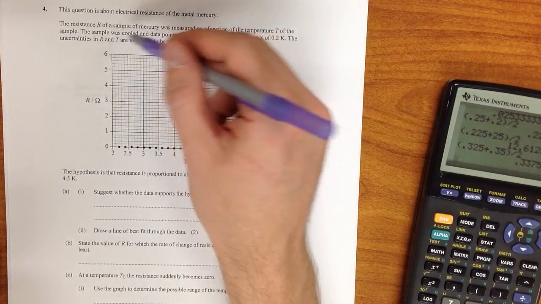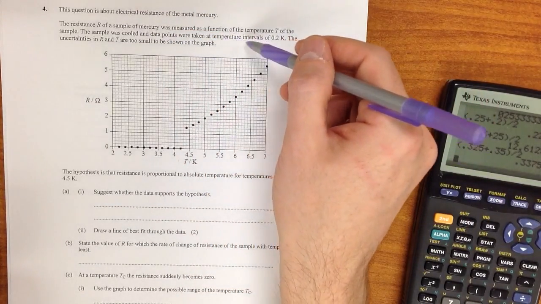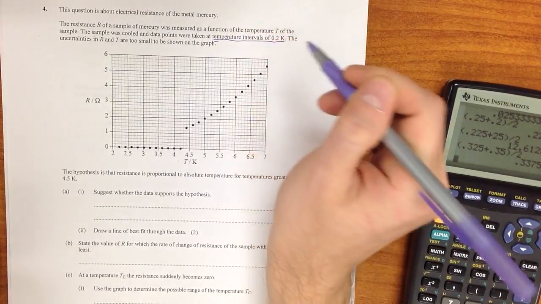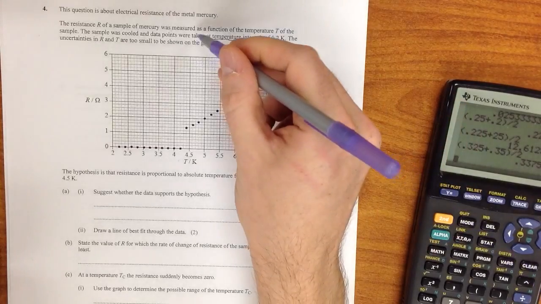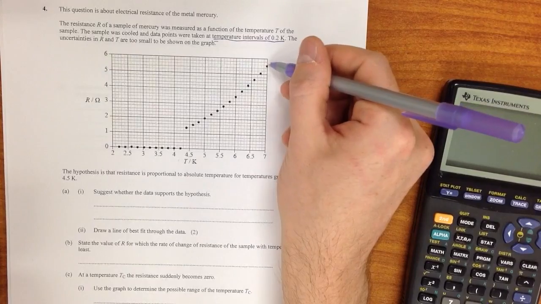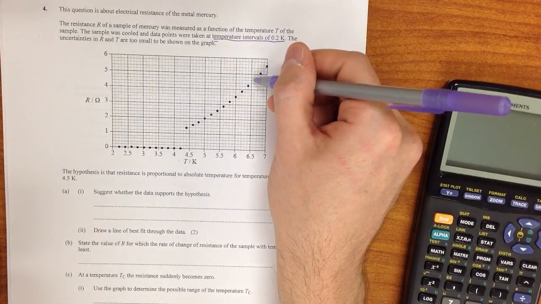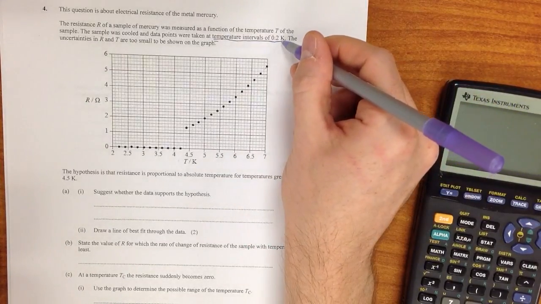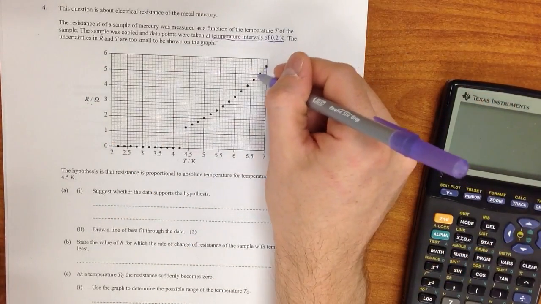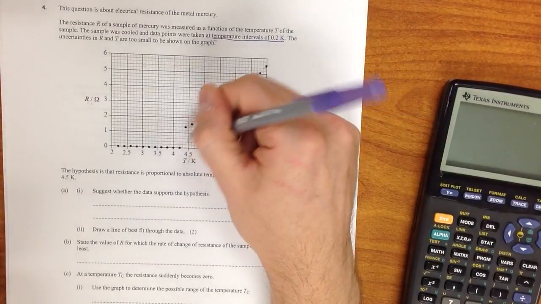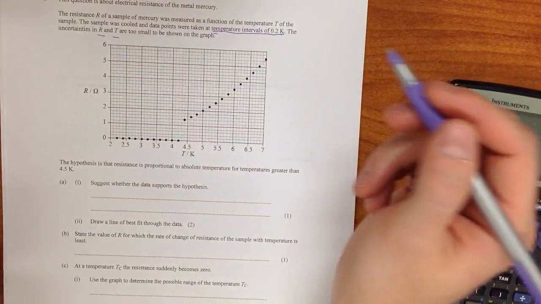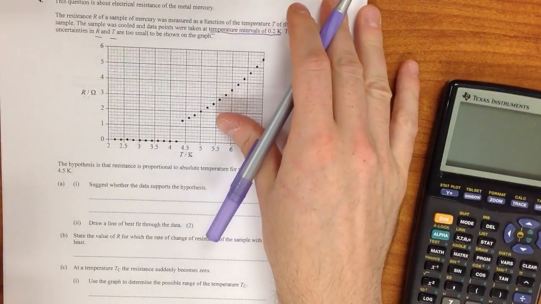The sample was cooled and the data points were taken at temperature intervals of 0.2. So we started out hot and we cooled it, and every 0.2 Kelvin we recorded the resistance. So you can see some gaps between the data points, right? Interesting. The uncertainties in R and in T are too small to be shown on the graph.